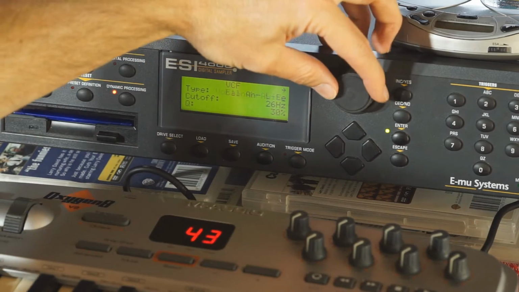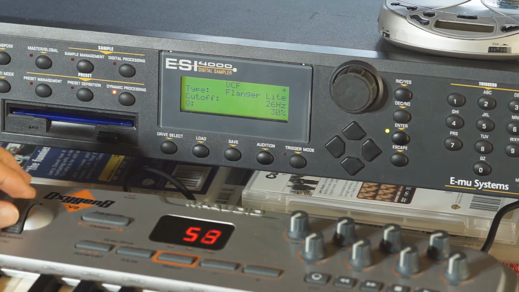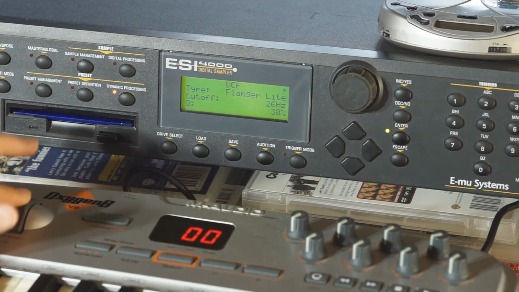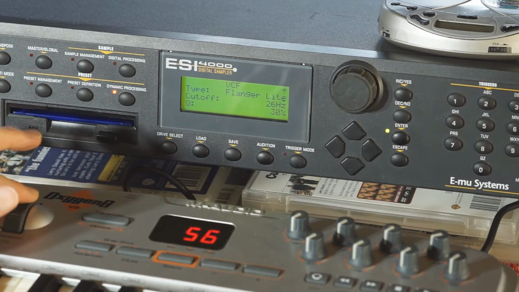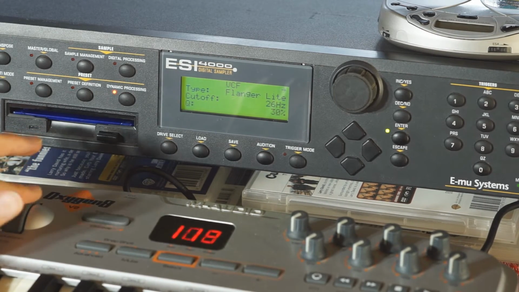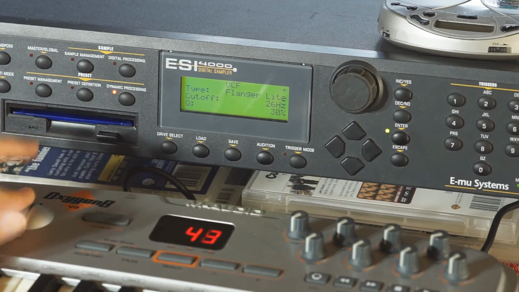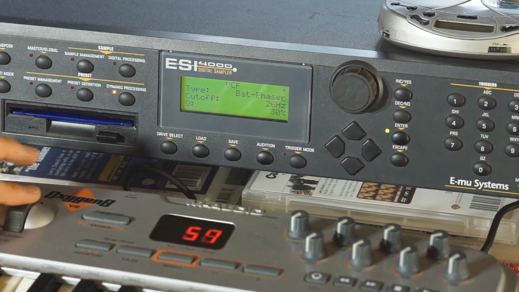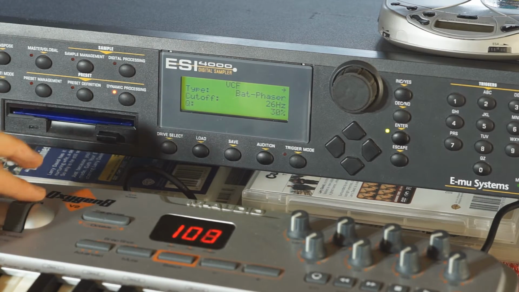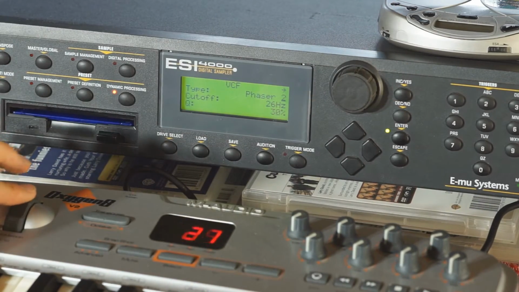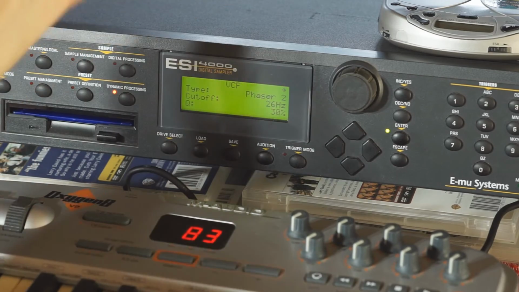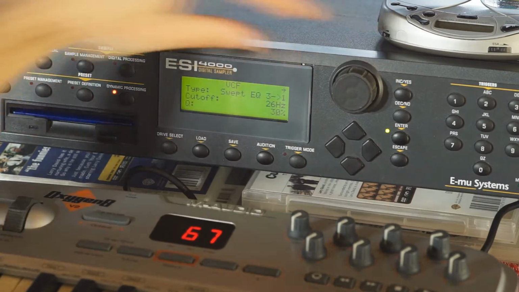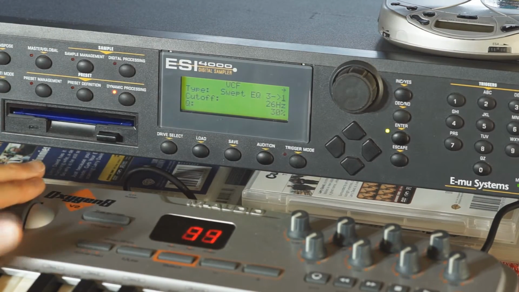Vocal I, probably a bit useless doing it on an actual vocal sample. So yeah, heaps of phaser filters and flanger and EQ.